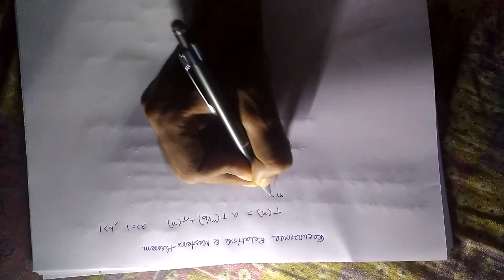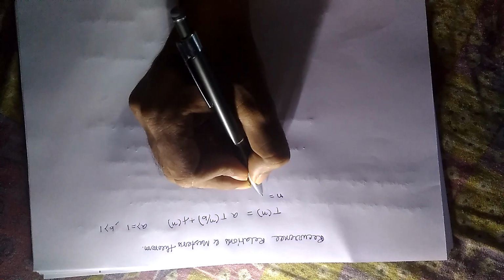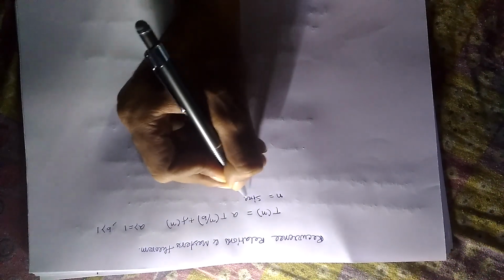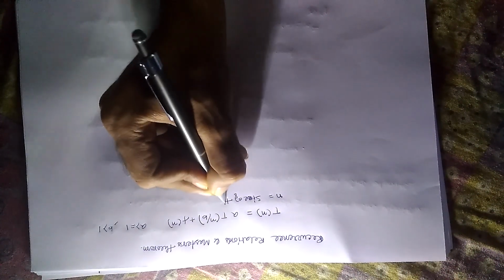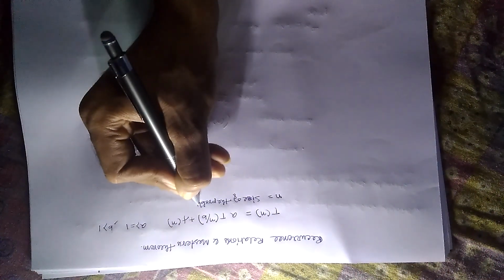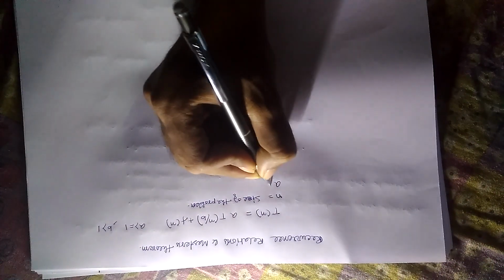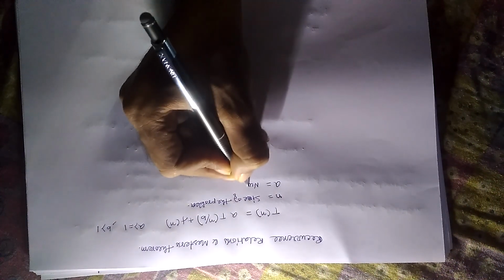So we need to know the definition of different terminologies. Here n is the size of input or size of the problem. Second, what we do is we first break the problem into a number of subproblems. So a is the number of subproblems.